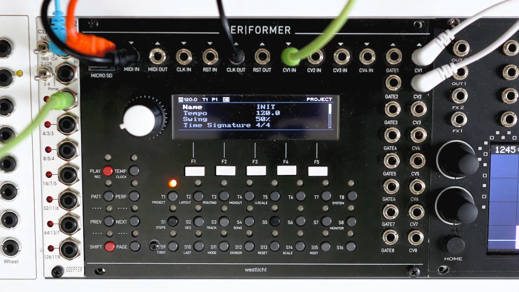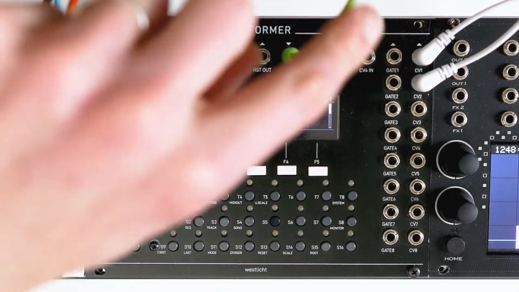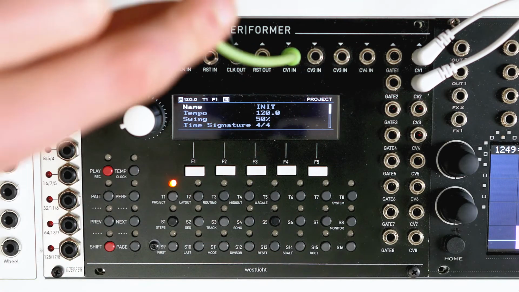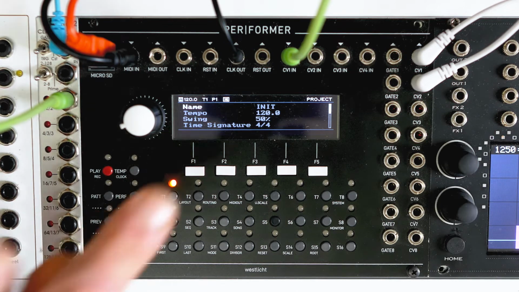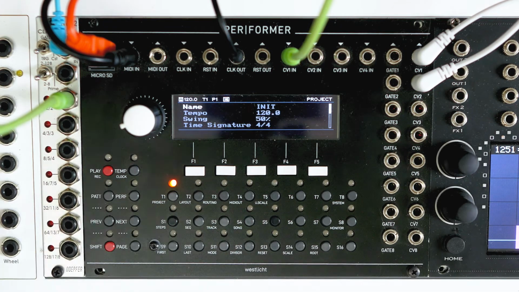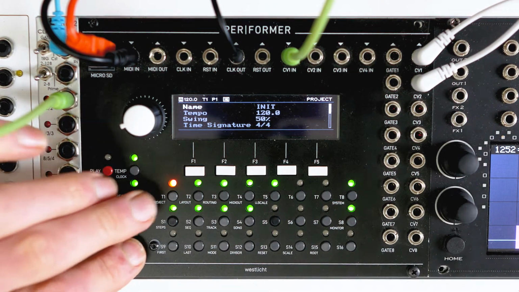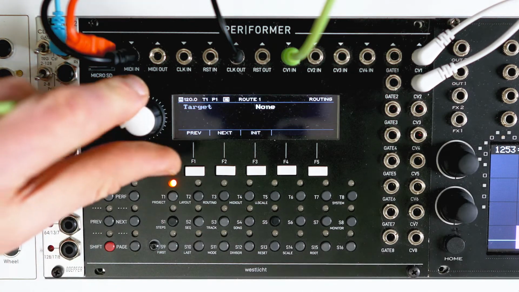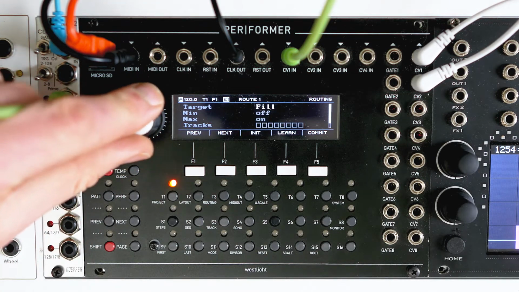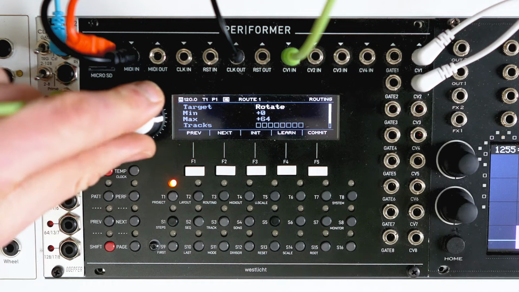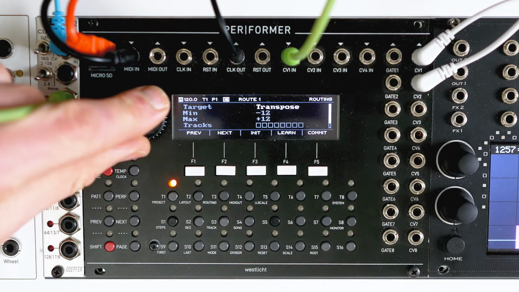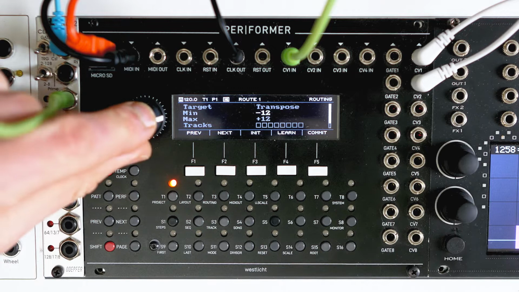Okay, this is just two sine waves going through a filter. Nothing much going on. But I've got an external bipolar LFO from Tides coming into this CV1 input. So what we can do is go to our routing screen, go to, too far, where is it? There it is. Go to transpose.